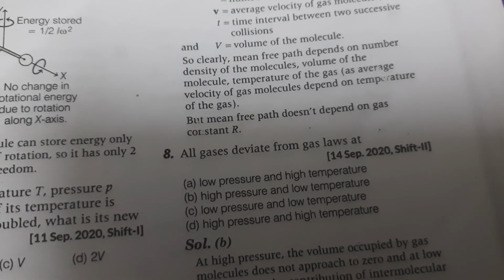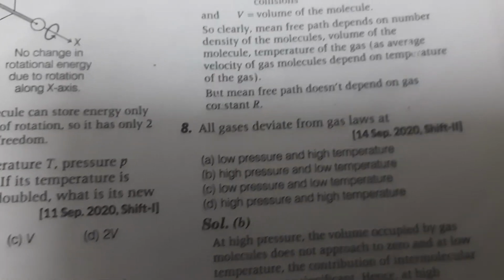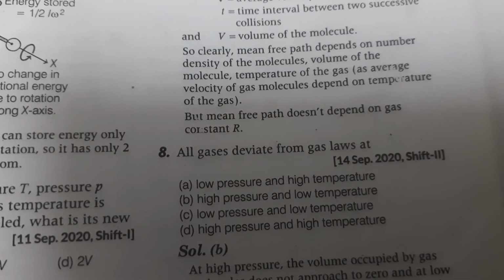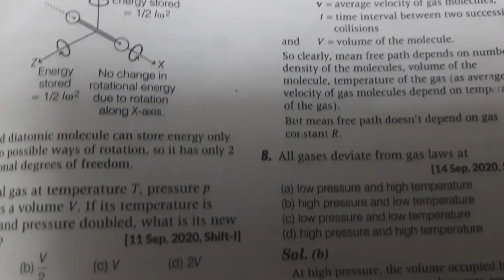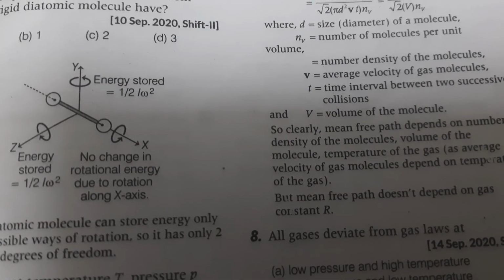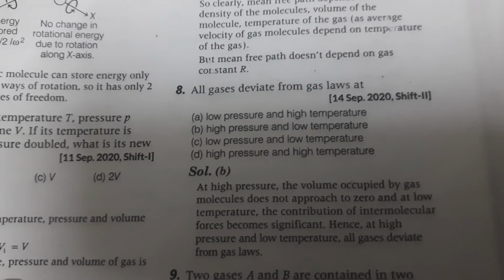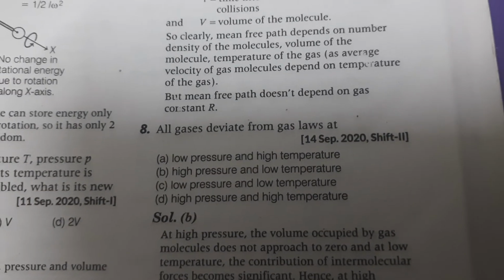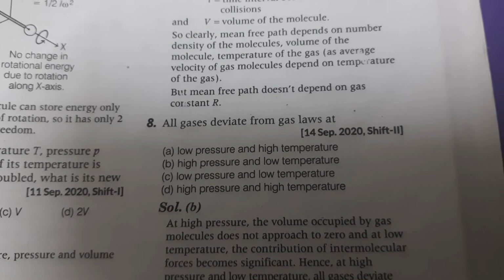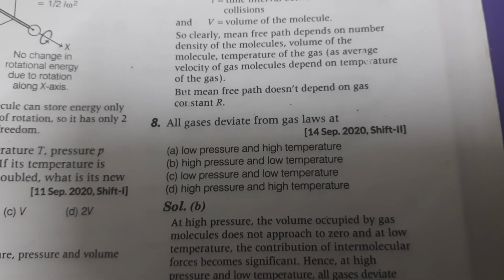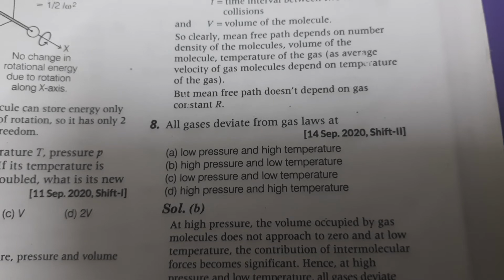This is also a concept question only. Look here. All gases deviate from gas laws at what? You know that at low pressures and high temperatures, all gases behave like ideal gases. But opposite to that, they are asking. See, all gases deviate from gas laws at what? Low pressures and high temperatures?